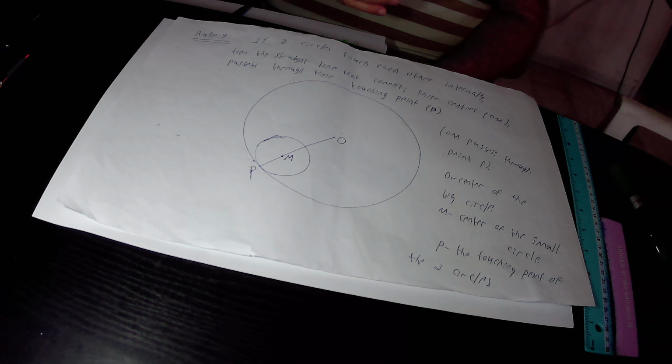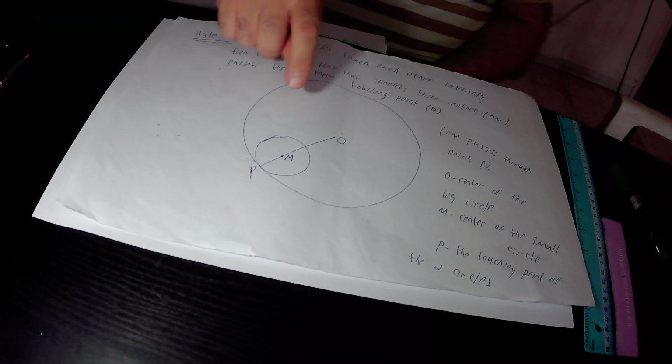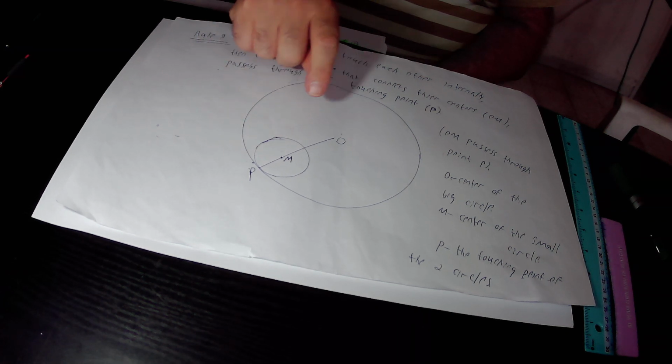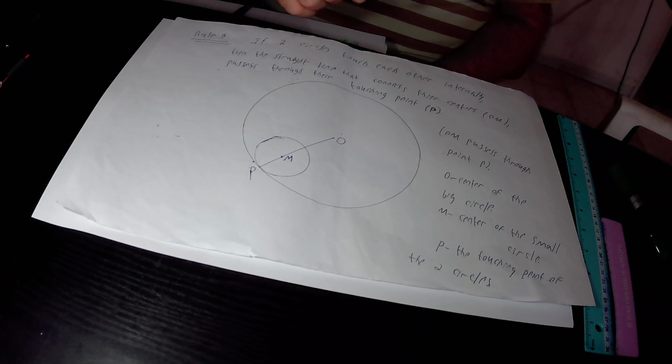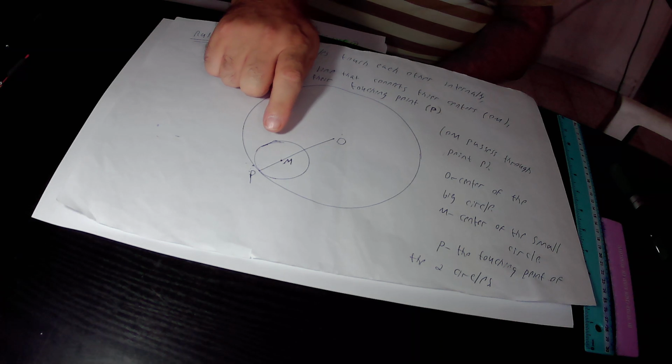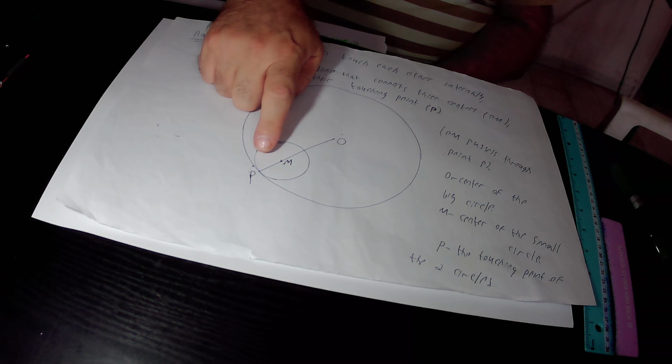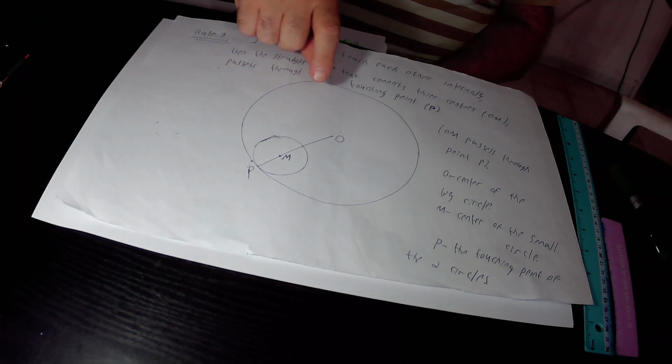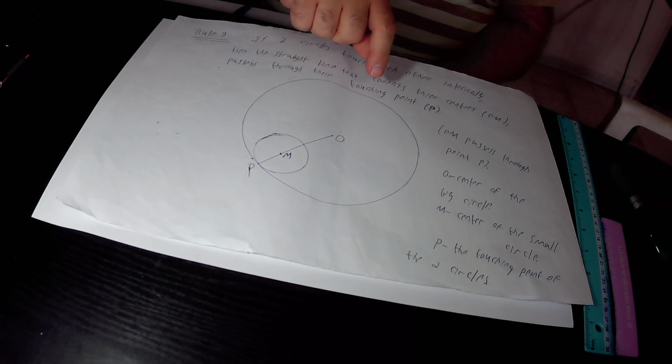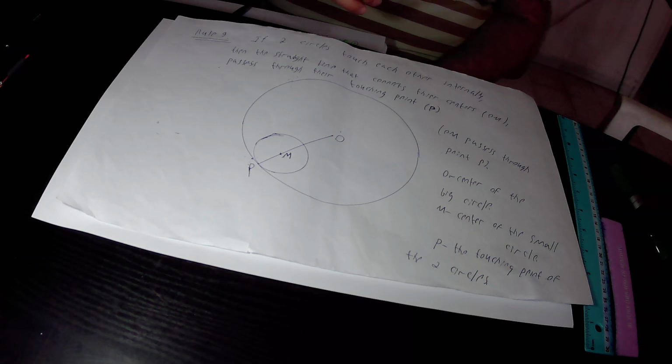According to rule 9, the straight line OM must pass through their touching point, that is point P. Or OMP is one straight line according to rule 9.